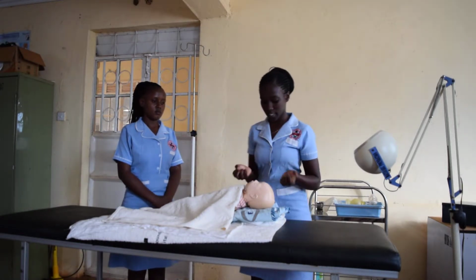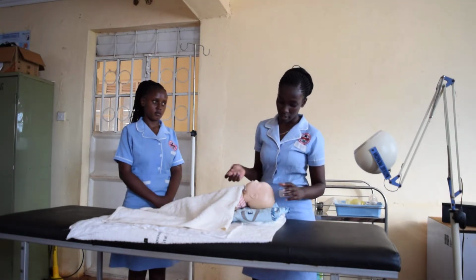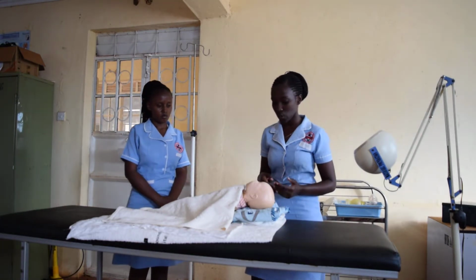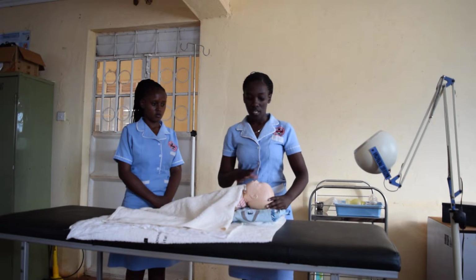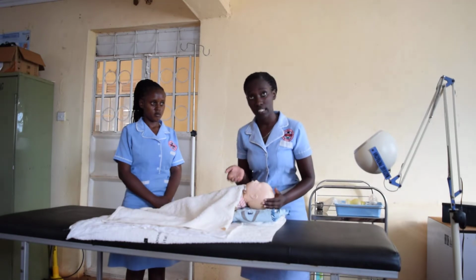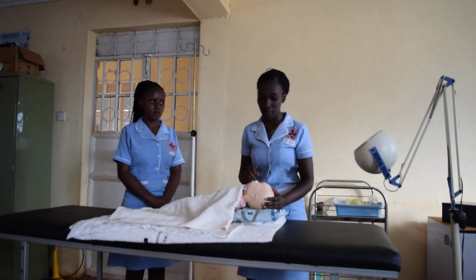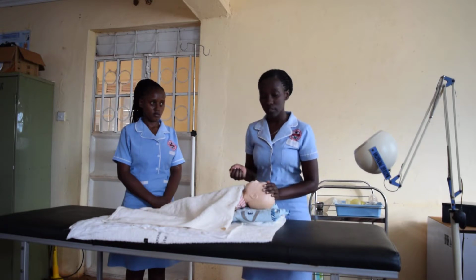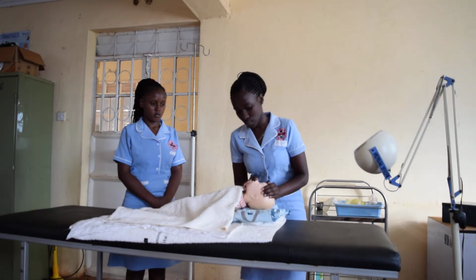Then to my baby, I will start by assessing the baby. So in my assessment, I'm going to look for the color and any activity, as we have been told, concerning the APGAR score. So I will start by clearing the airway. On the airway clearance, I'm going to observe if there are any secretions in the baby's nose and mouth. Then I will suction them just to establish the airway. So I will first of all hold the baby here, then I will tilt just to open the airway this way.